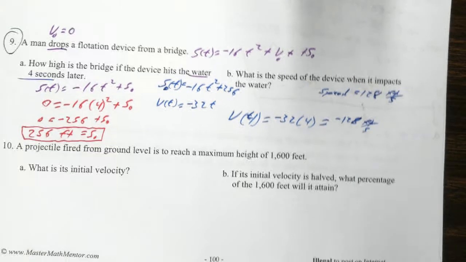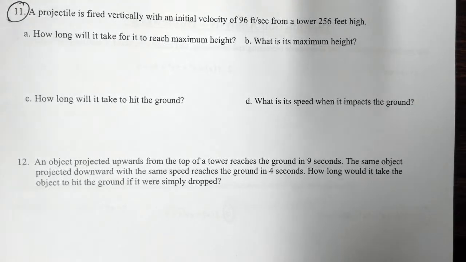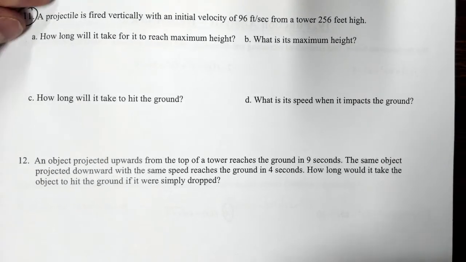Okay, next problem, number 11. I have to go soon. Okay, bye.